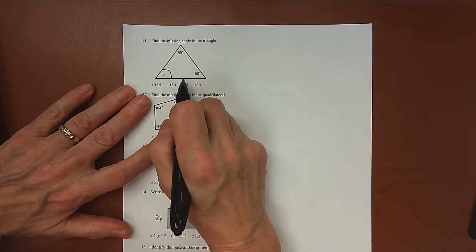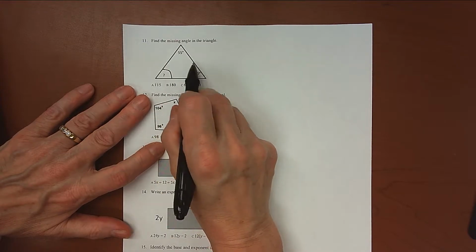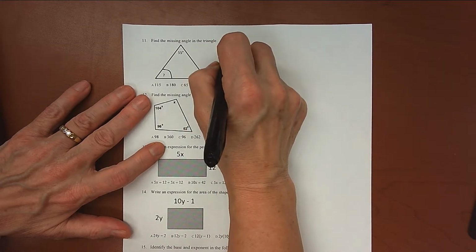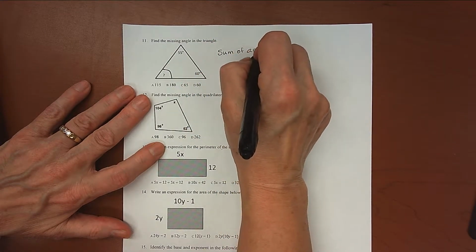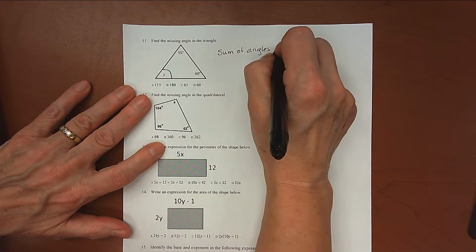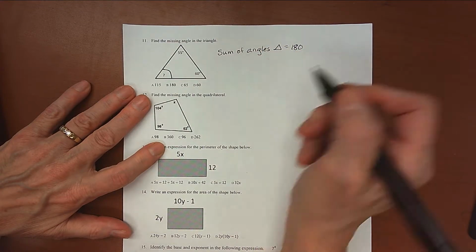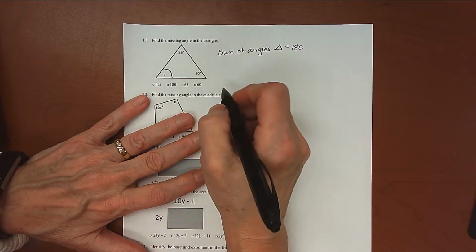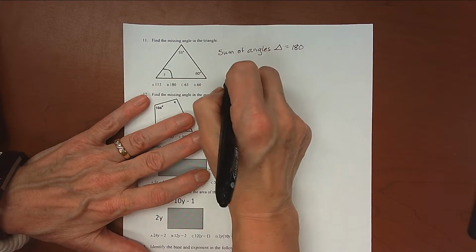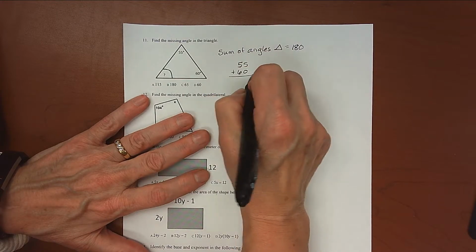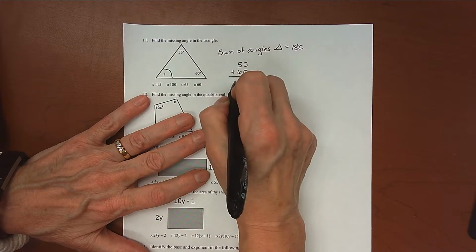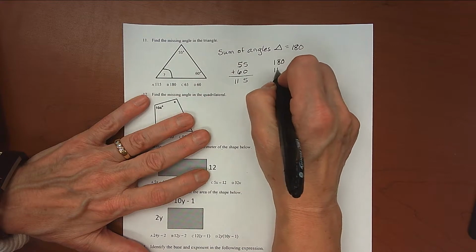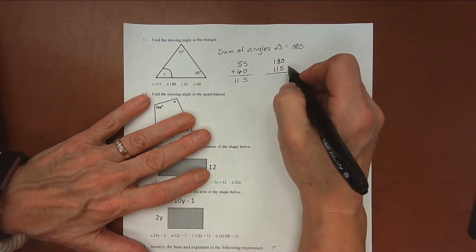So we need to remember that triangles, if we add up all three angles, they would add up to 180. All right, so the sum of the angles in a triangle would be 180. So my first step, I'm going to add the angles that I do know, and then I'm going to subtract them from 180. So I've got an angle of 55 degrees and an angle of 60 degrees. Add those two together, and I get 115. So I take that 115 degrees and subtract it from the 180 degrees that all three angles would sum to.